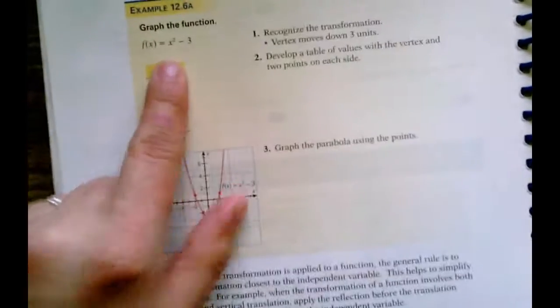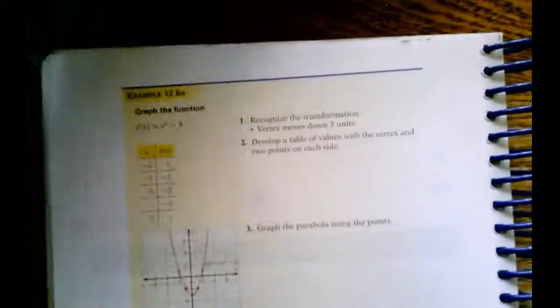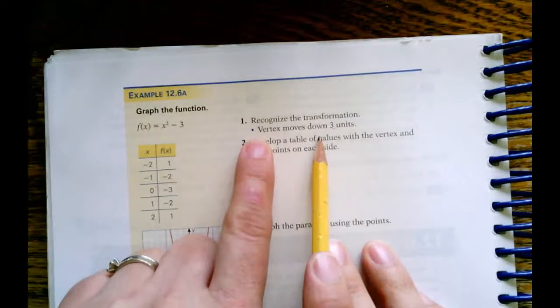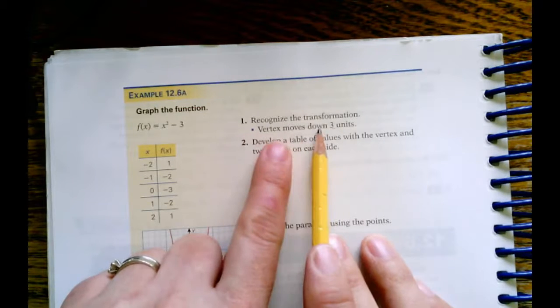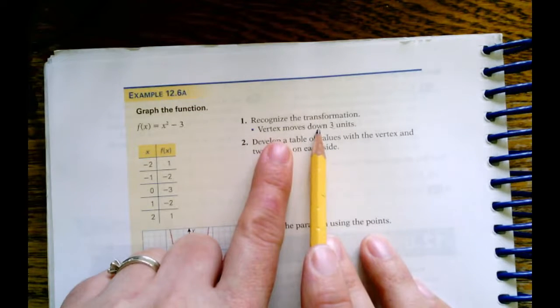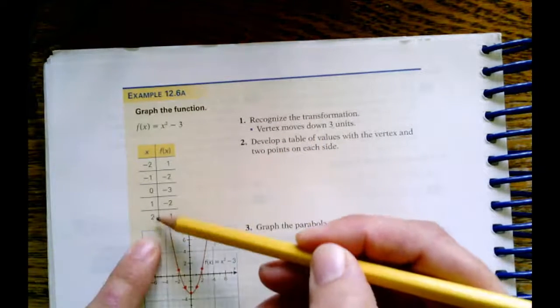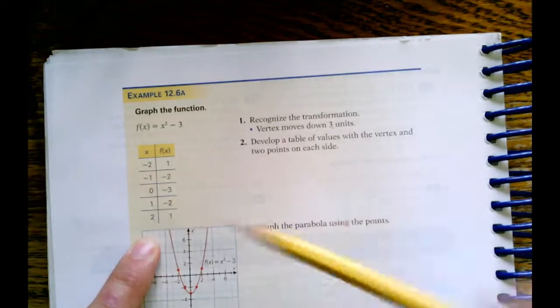So for your assignment, there are some examples. This shows x squared minus 3. You're supposed to recognize what the transformation is, comparing it to the original. So this means that we're going to move our vertex 3 units down. And then they create a table, just like we've done before, from negative 2 to 2. And then you graph your function.